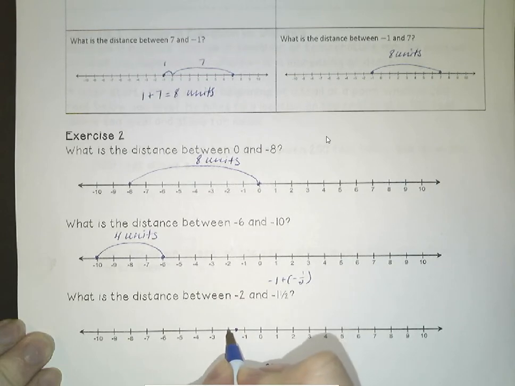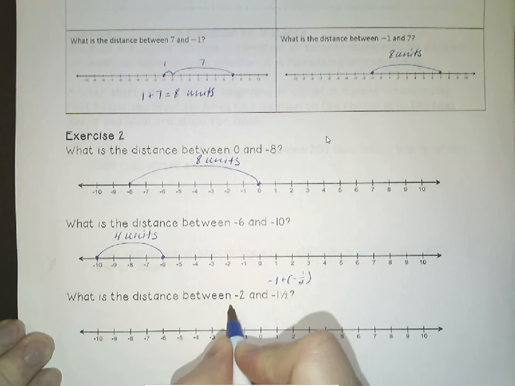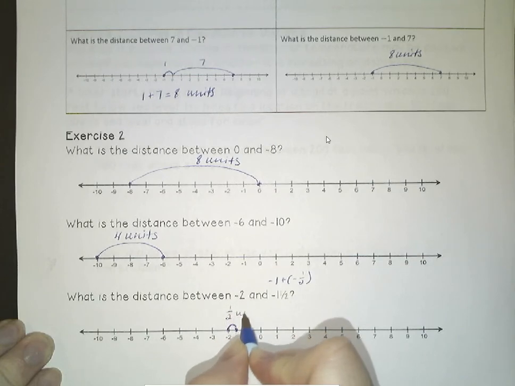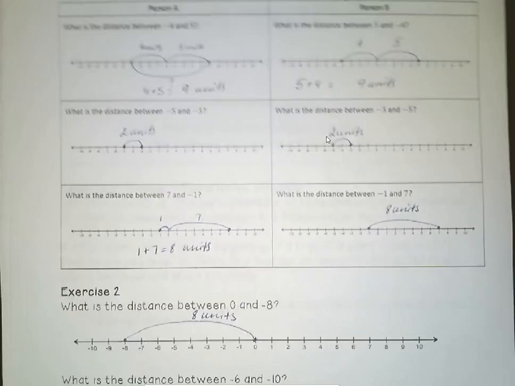And -2 is right here. So what will be that distance between -1 and 1/2 and -2? That's going to be just 1/2 unit, wouldn't it? This is our whole unit. This is just half of it. So 1/2 unit. Okay, so far so good.